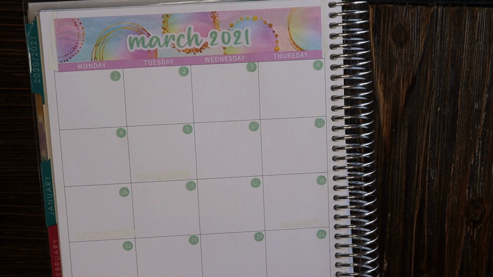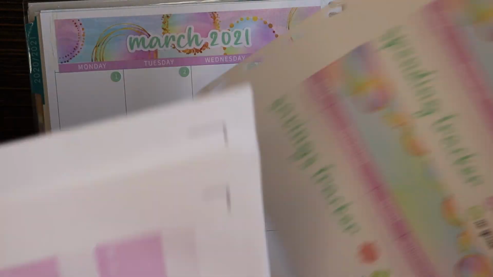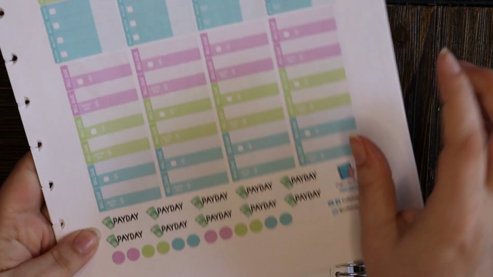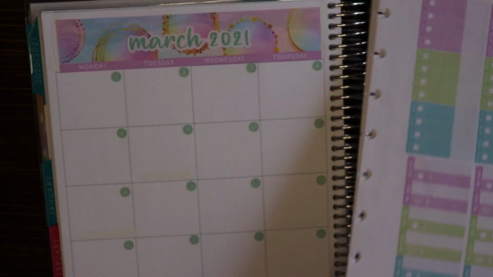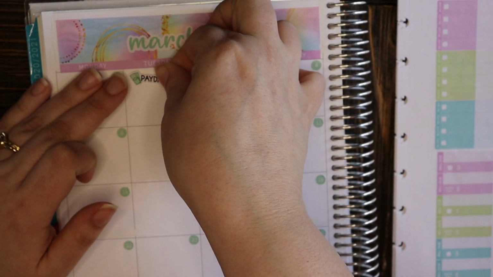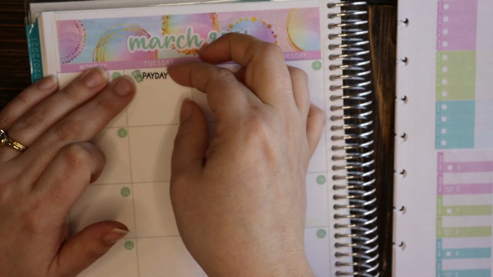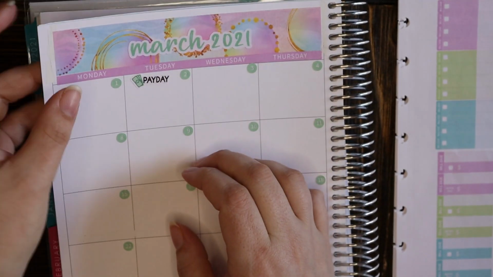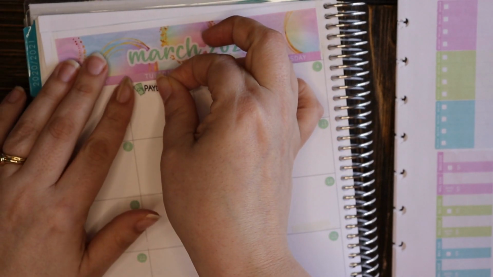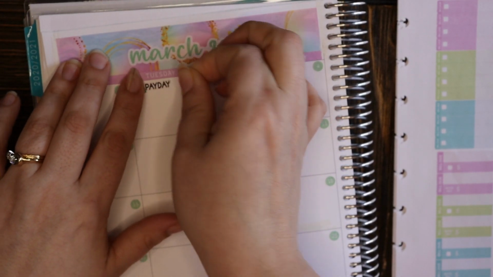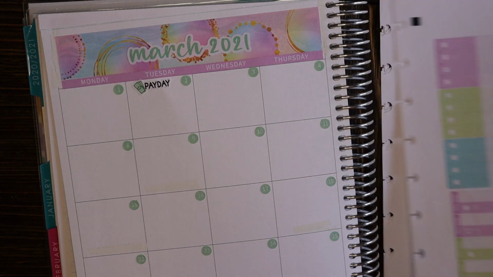The next thing I'm going to do is go in and put in my paydays. So I know on one of these sheets of stickers, there are some payday stickers. Yeah, here we go. So I'm going to use these payday stickers to add in my paydays. My husband gets paid every Tuesday, so I'm going to put a payday sticker on each of the Tuesdays in the month. And if I'm not mistaken, he should have 5 paydays in March, which is exciting.